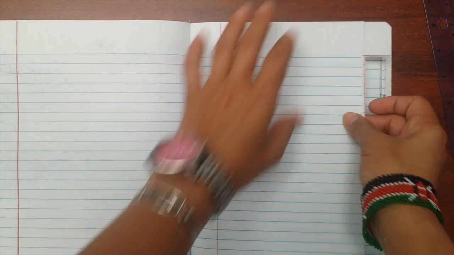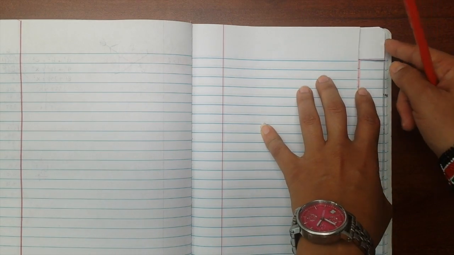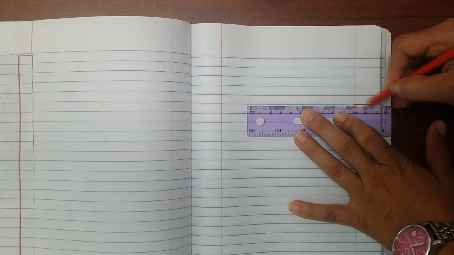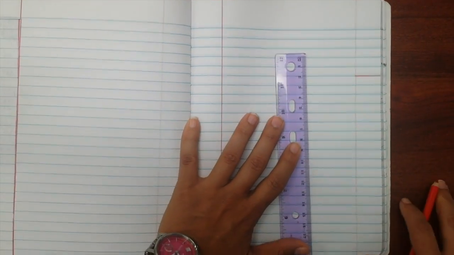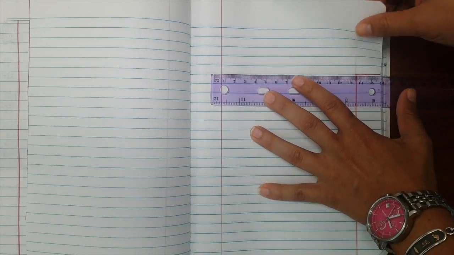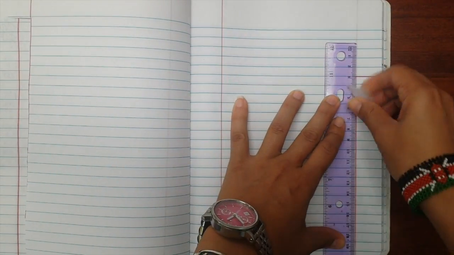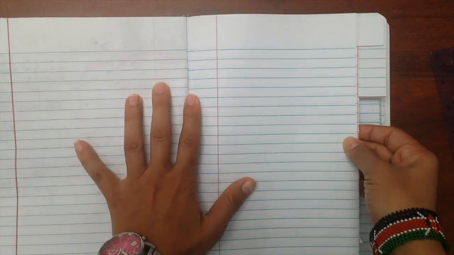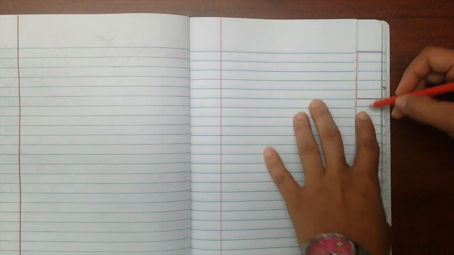So the first page is nothing, on the second page there's one tab. Then you're going to count 5 lines. Then you're going to repeat that same process, to the margin and then all the way down. Again, I'm only drawing the line so that you can see where I'm cutting, but you don't have to. You can just cut right away, and you can use scissors or a ruler.